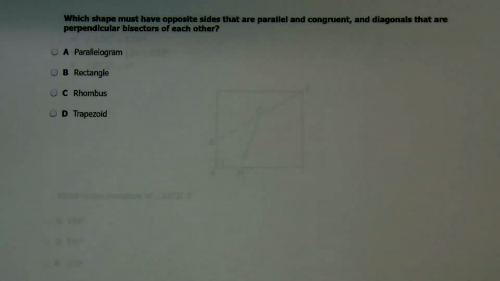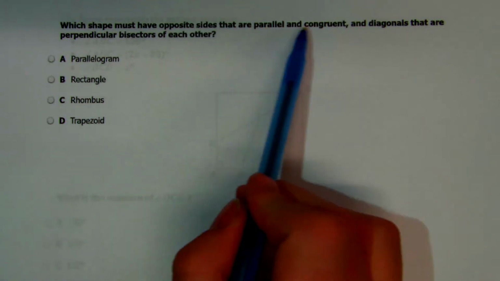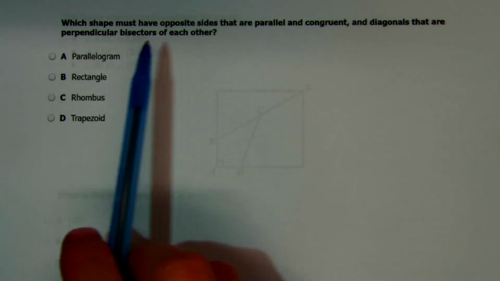Question 36. This is one of the most annoying questions on the SOL. It says, which shape must have opposite sides that are parallel and congruent, and diagonals that are perpendicular bisectors of each other? My prediction is that you will not remember all of these properties. There are so many properties to memorize, and it's not worth it.